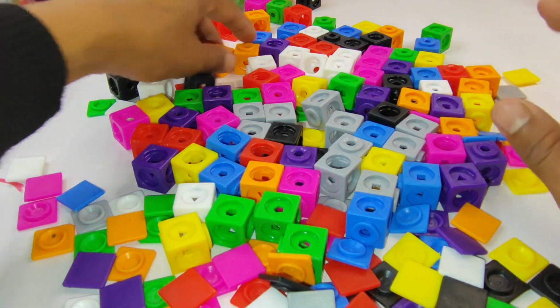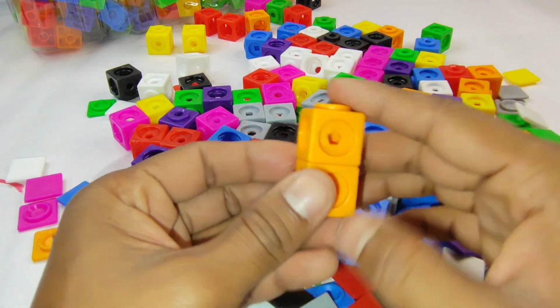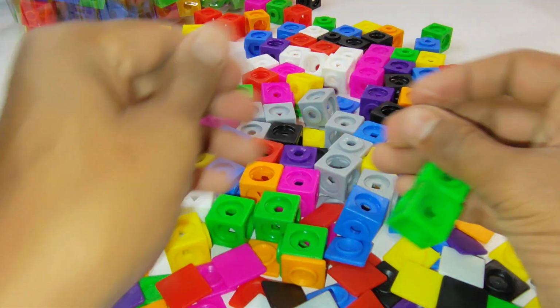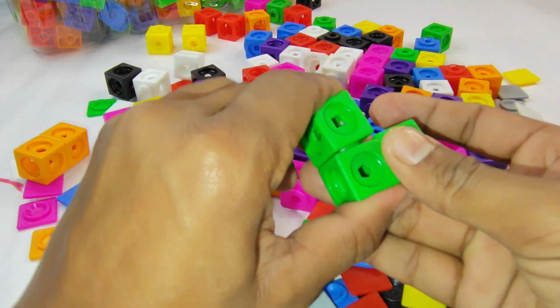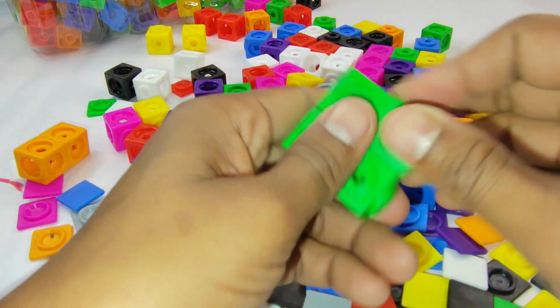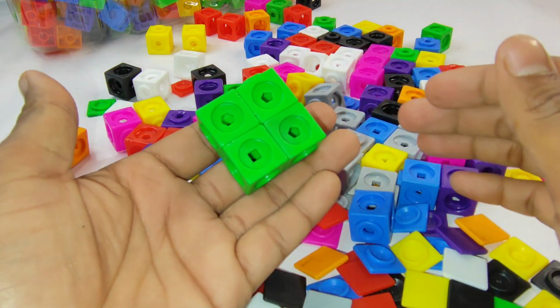So let's make our even numbers. Our first even number is 2. This is our even number 2. Let's make our second even number, 4. Yes, I'm building 4. This is our second even number, 4.